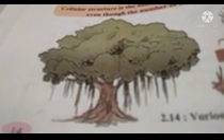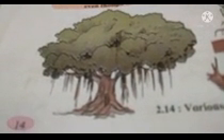Then the green leaves are there. Some birds live happily on this tree. This tree has been growing for so many days. The banyan tree is very big.